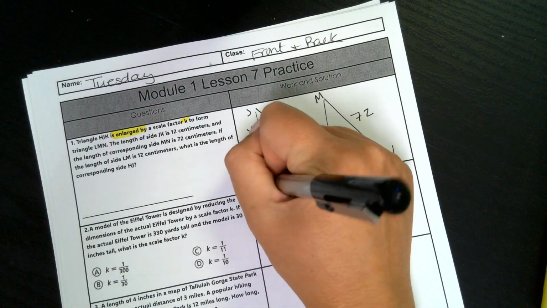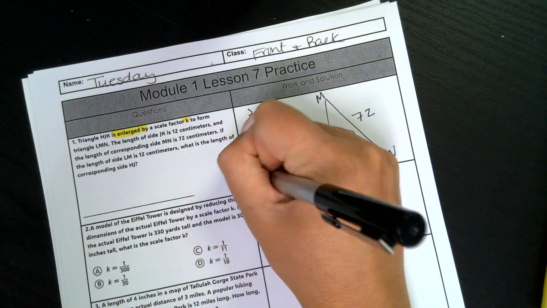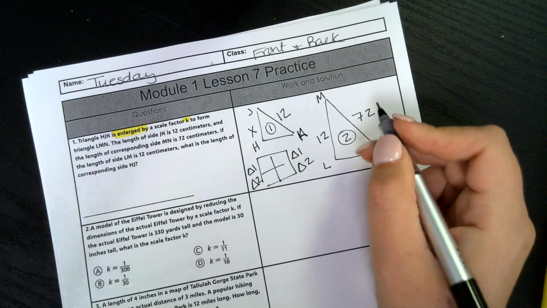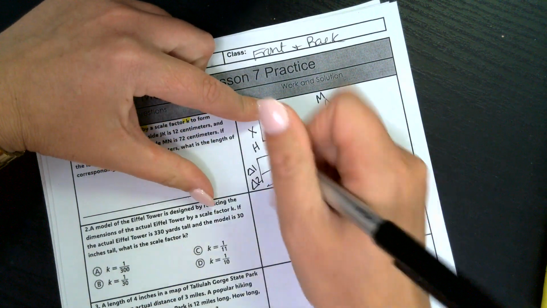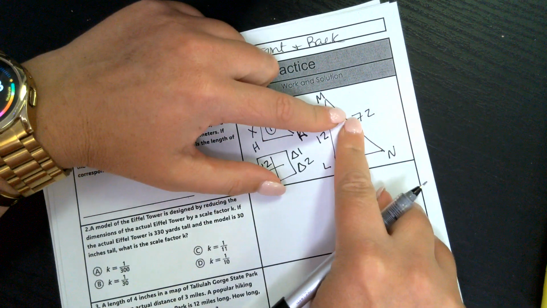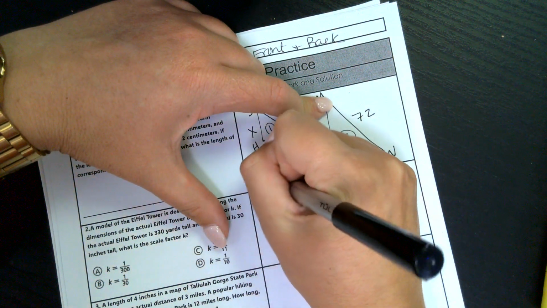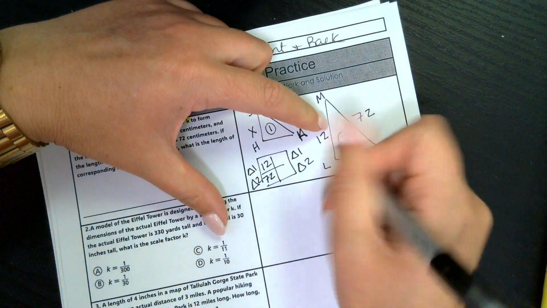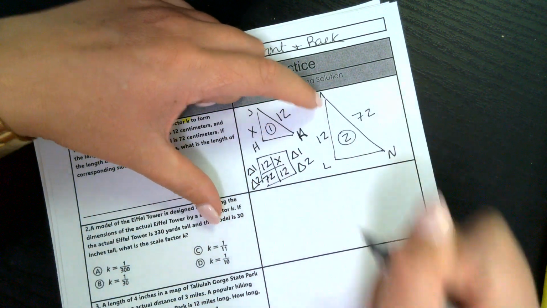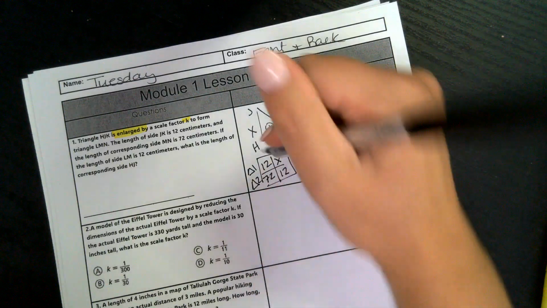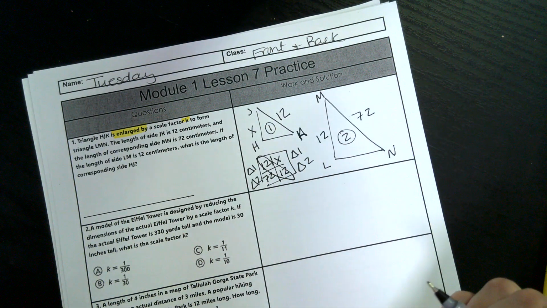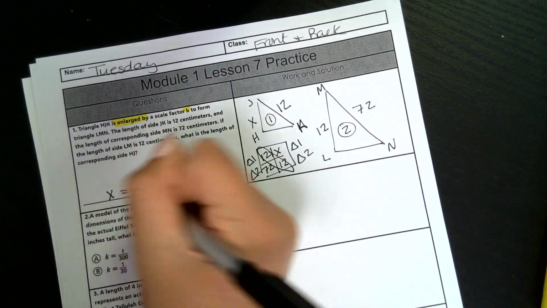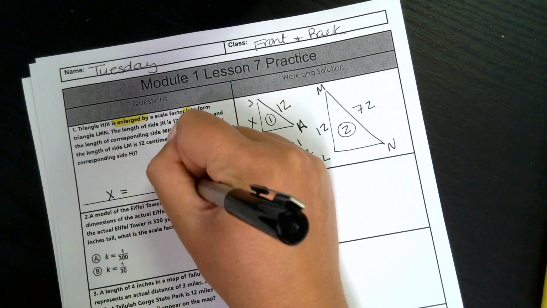So when I create my ratio boxes, I do triangle 1, triangle 2, triangle 1, triangle 2. When triangle 1 is 12 centimeters, its corresponding side here is 72 centimeters. And when the corresponding side for triangle 2 is 12, we don't know what it is here. Then we can just cross multiply and divide, and we should get our answer pretty easily. So x equals whatever the corresponding side is in centimeters.